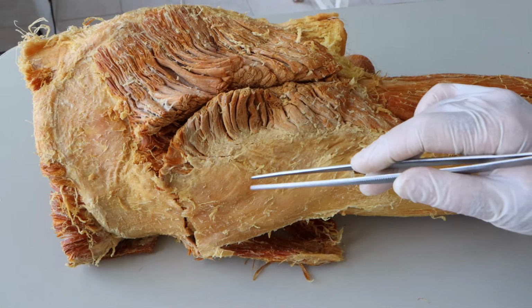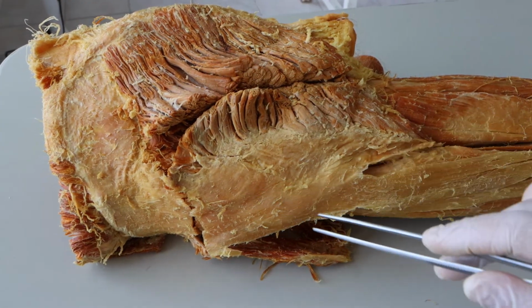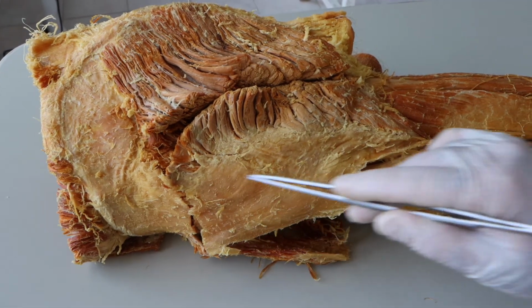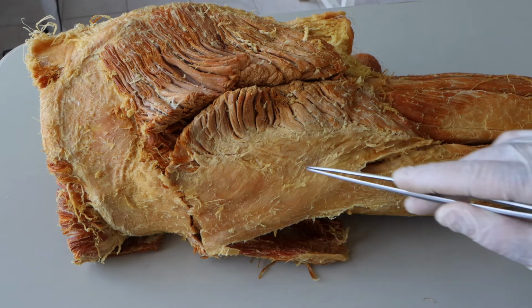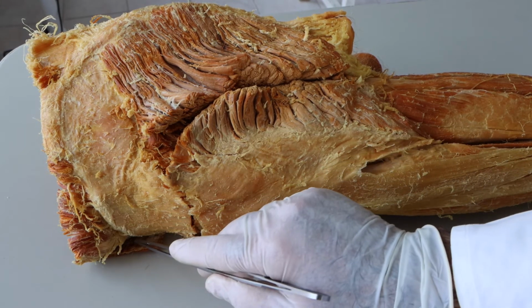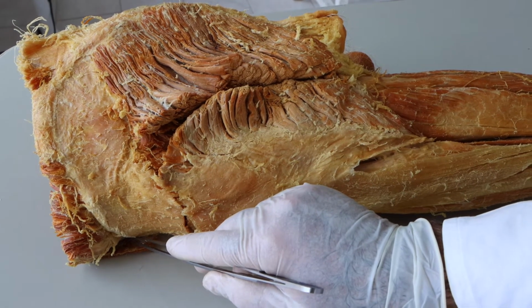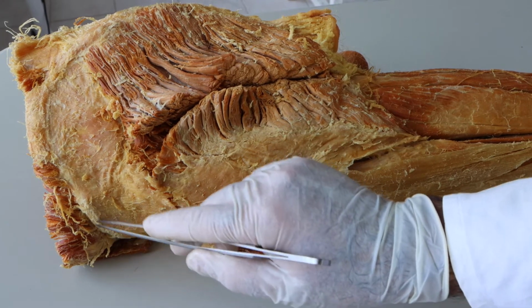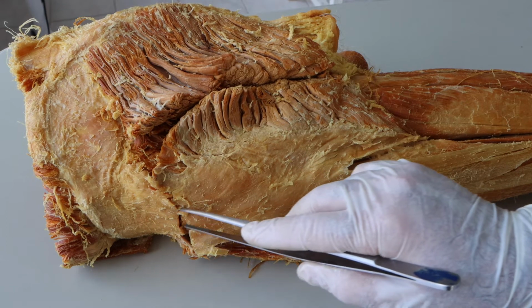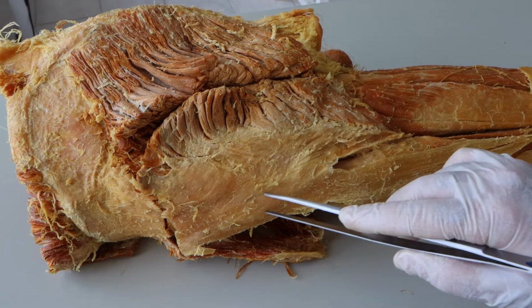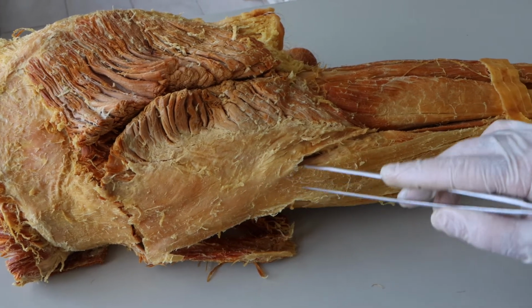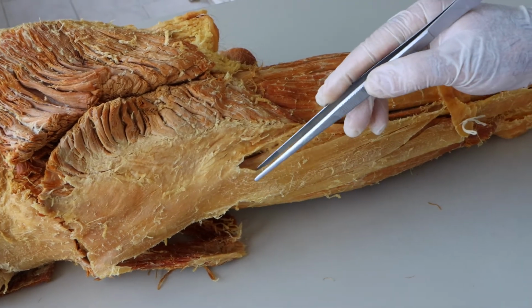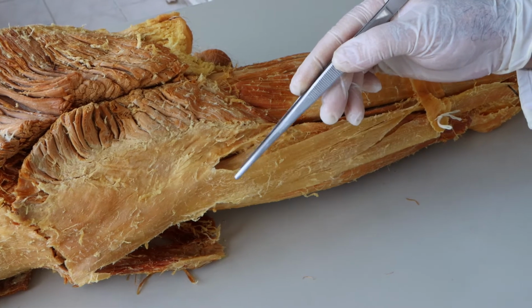So here we have the muscle that I already mentioned. It's the tensor fasciae latae. Tensor fasciae latae is the muscle which originates from the anterior superior iliac spine and the part of the iliac crest, and continues to this thick dense connective tissue which is called iliotibial tract or tractus iliotibialis.